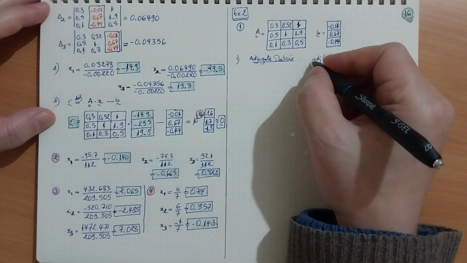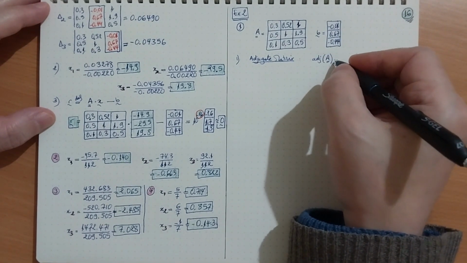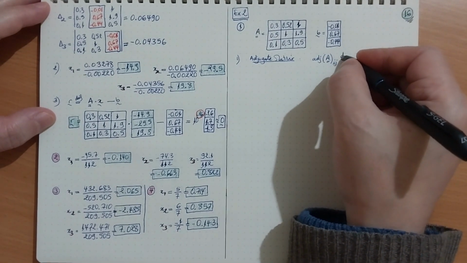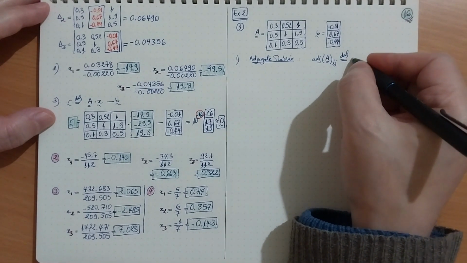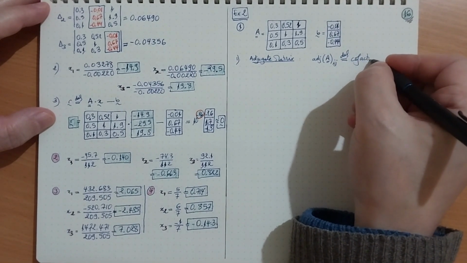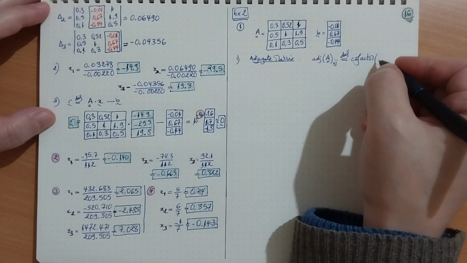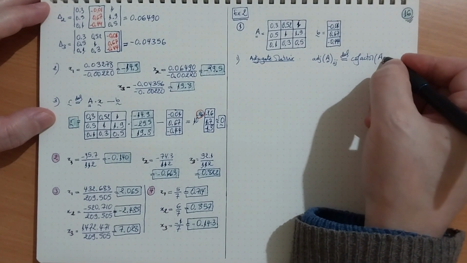So the adjugate of A, the element ij, is by definition equal to the cofactor of A ji.